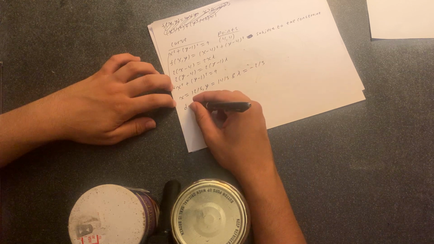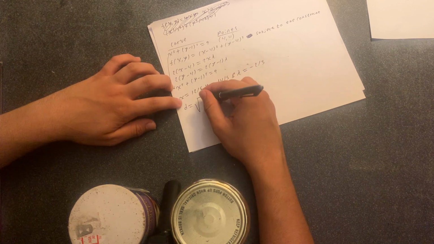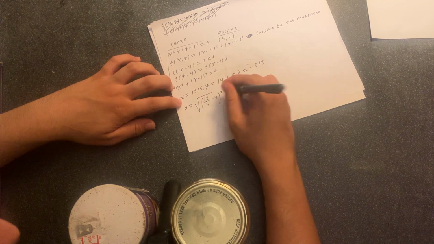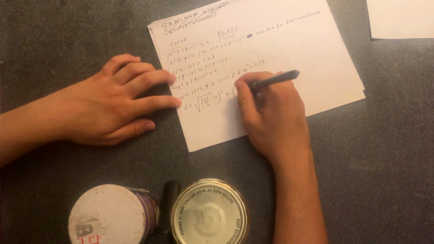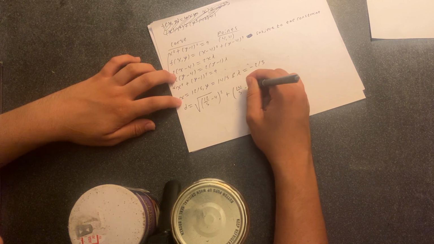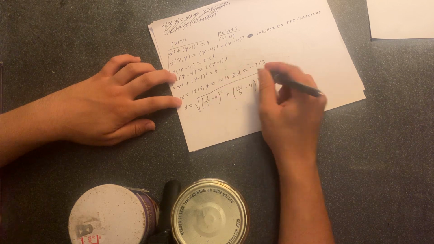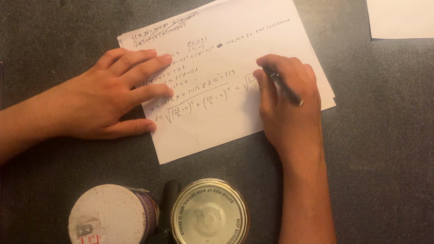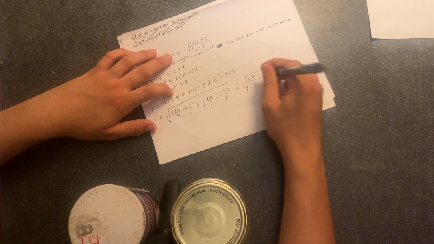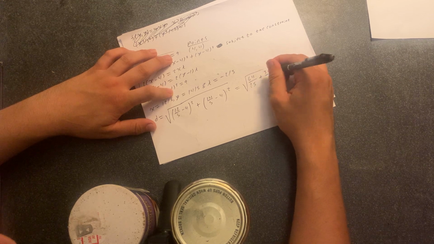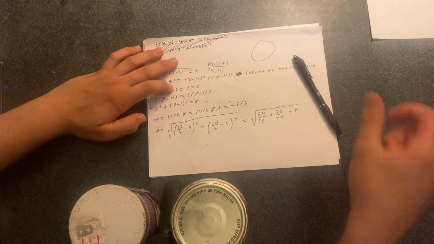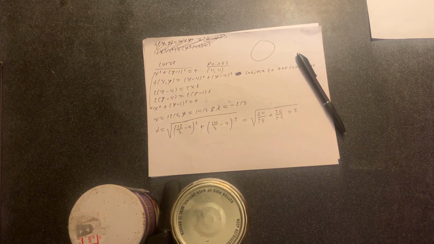And then if I want to figure out my distance, I take d is equal to the square root of 12 over 5 minus 4 squared plus 14 over 5 minus 4 squared, which is equal to the square root of 64 over 25 plus 36 over 25, which is equal to 2. So all this is a circle. That's all that is. Let us do one more problem.